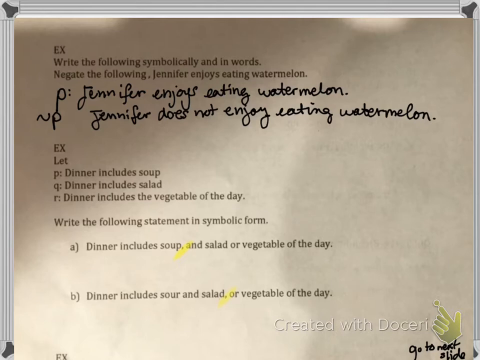So dinner includes soup was P for the first one. So I'm going to go ahead and put P down there. I have the word and, and I also have an or. So I have 2 connectives. The main connective is the word and, because what follows behind and says salad or vegetable of the day. So the main connective is and. I'm going to write that down. Dinner includes salad was Q. And then it says or vegetable of the day. That's R. Since salad or vegetable of the day goes together, and I know that because it follows the word and and that comma, I put that inside parentheses.